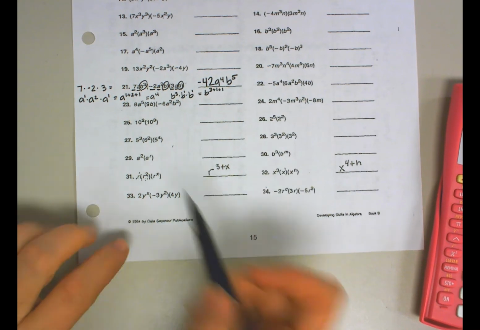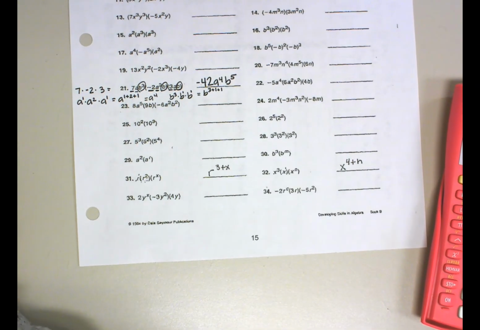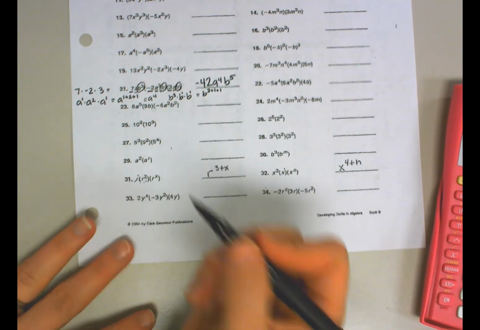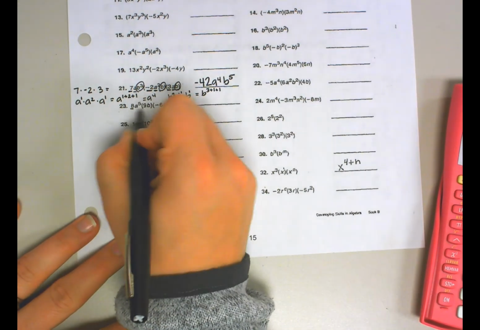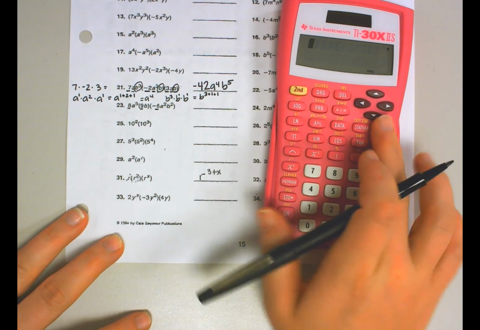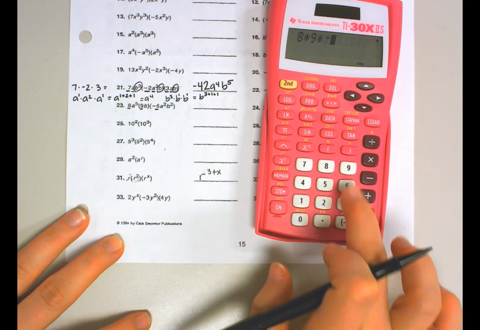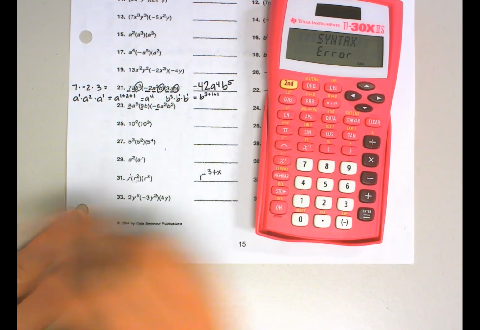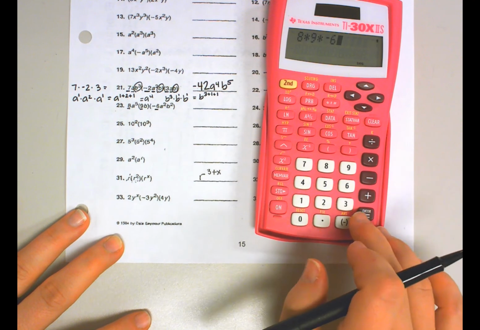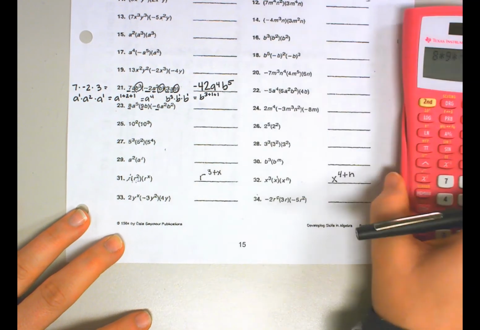You don't need to write out all these steps every time if you can just remember to add them together while they're in the problem. So for instance, if we look at 23, I'm going to multiply 8 times 9 times -6 together first. So 8 times 9 times -6. And that gives me -432.